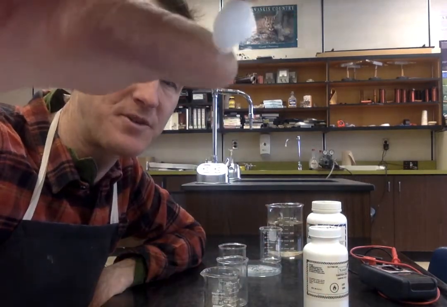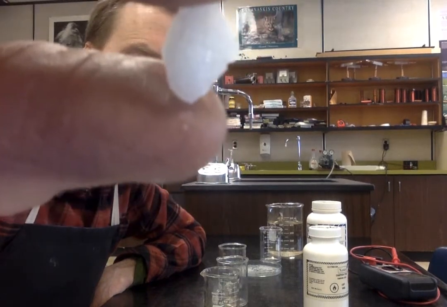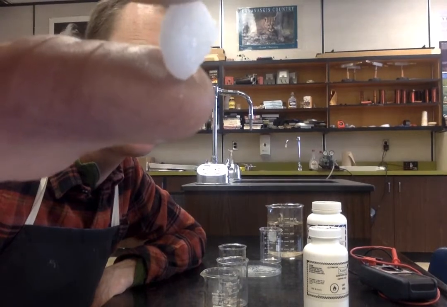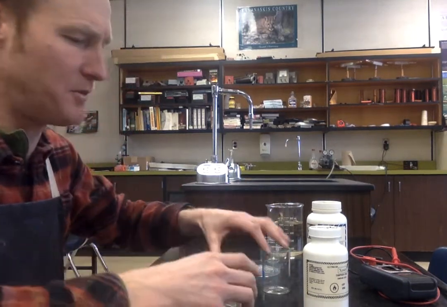Notice this. A lot of people looking at this would say that it was white. In reality, if you looked at a microscope, you would see that just like sugar, this is clear crystals. Very similar chemically to sugar. In its appearance, it's very similar to sugar.